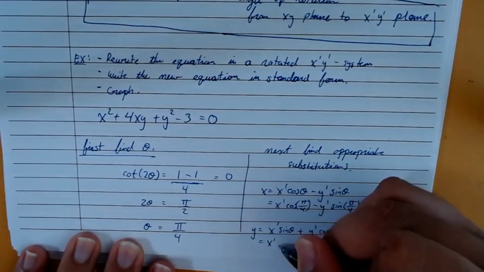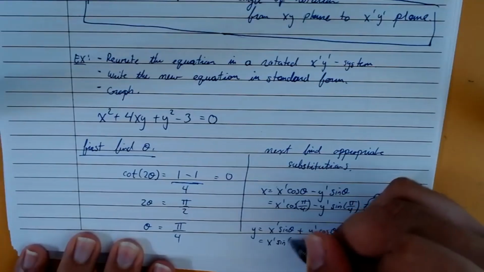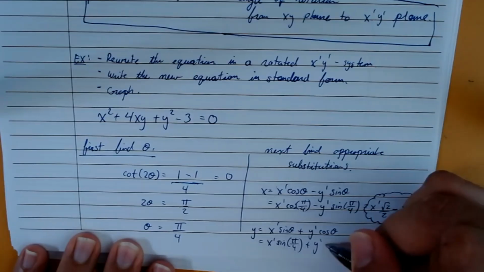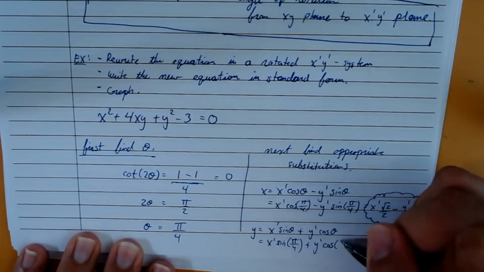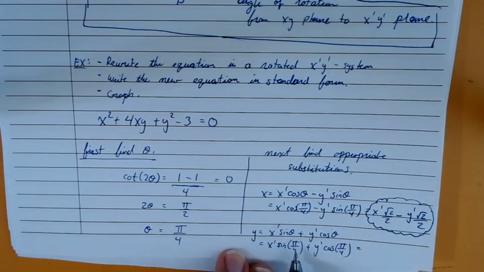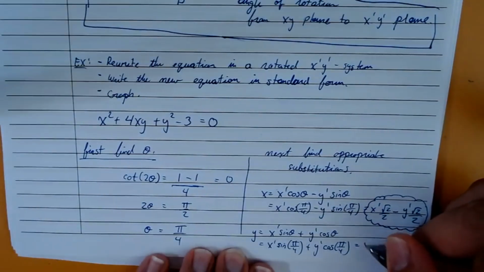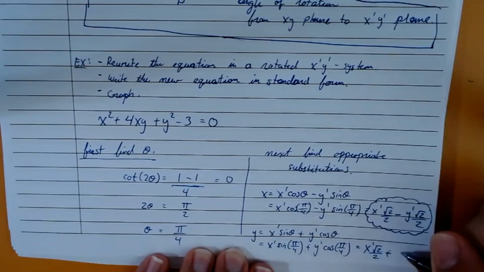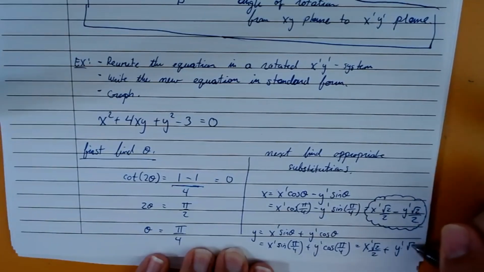That's x prime sine of pi over 4 plus y prime cosine of pi over 4. And again, we know that's root 2 over 2 for both of those. So that's x prime times root 2 over 2 plus y prime times root 2 over 2.